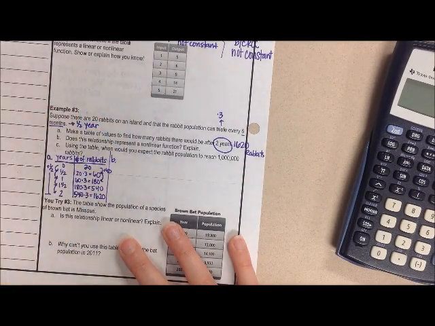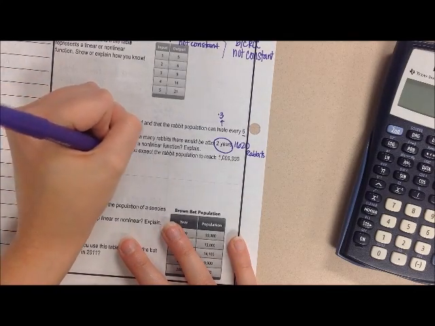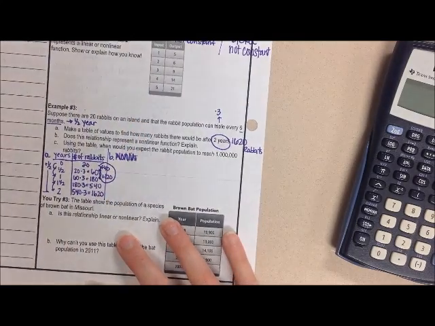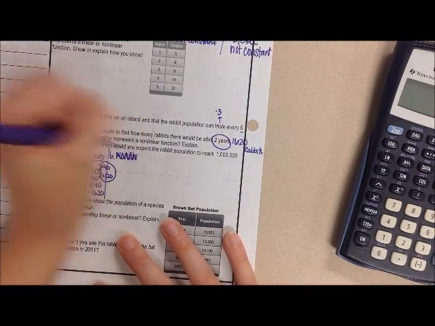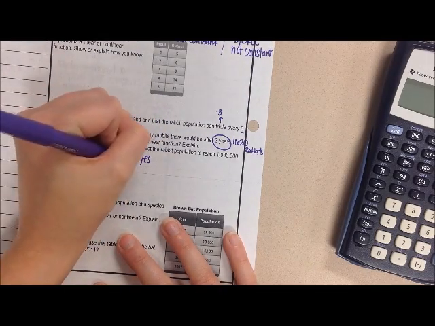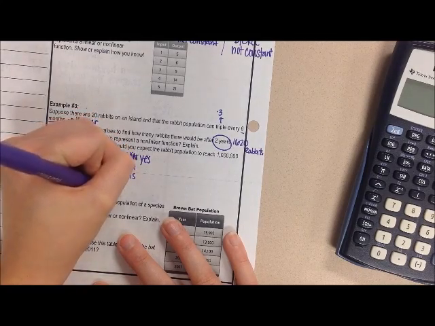And from 60 to 180, that's a change of 120. So that's already right there not constant. So this is a nonlinear function. The question says, does this relationship represent a nonlinear function? The answer is yes, because the rate of change is not constant.